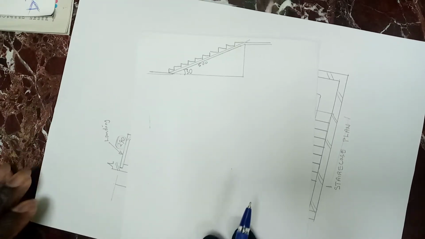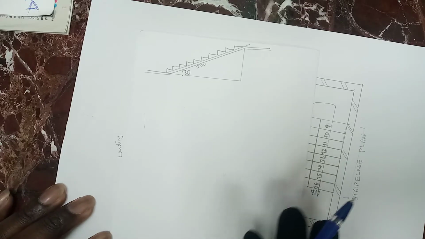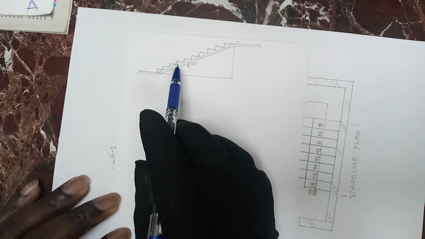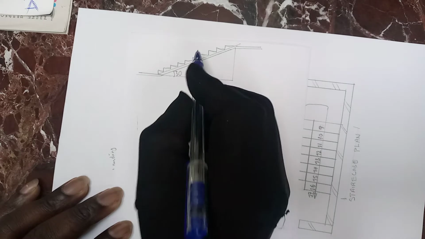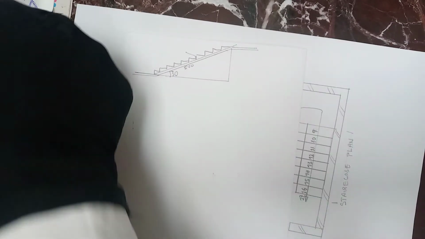Guys, if you have a staircase like this, you have been given the slope. This is the slope. Maybe you have been given the riser to be 17.